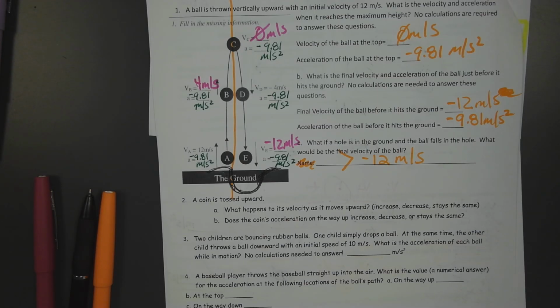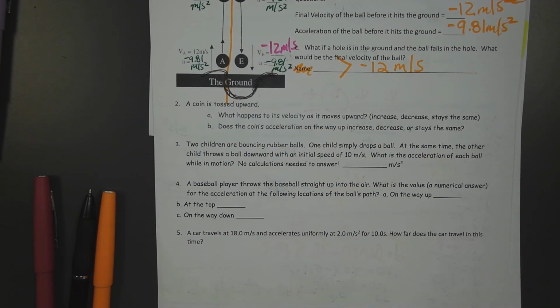It would increase velocity because the two vectors are being added together. So it would be greater than negative 12 meters per second. Again, I get some students who get that misconception from their math class confused with physics. Next one over here, a coin is tossed upwards. Okay, we talked about objects going upwards.